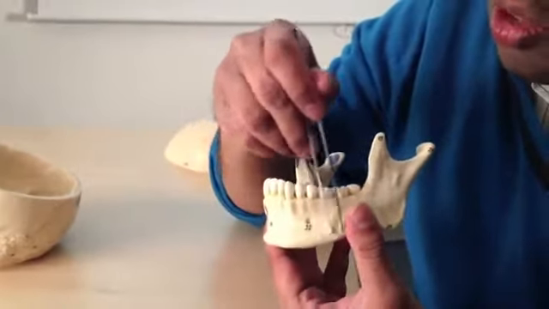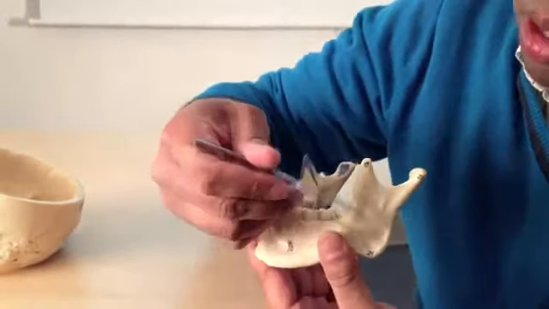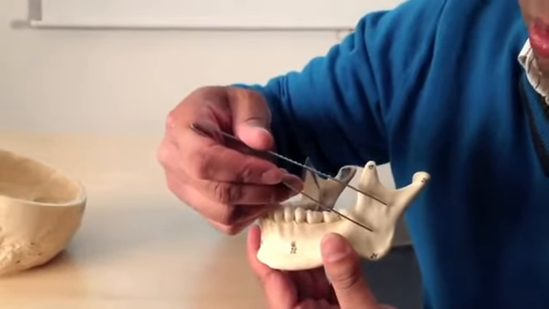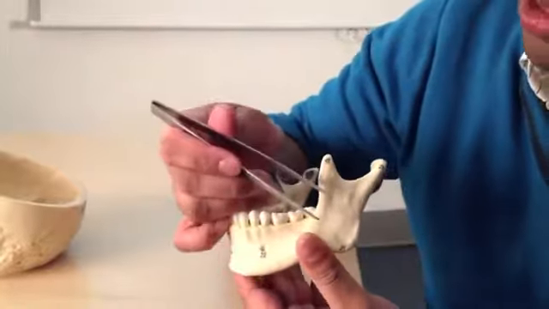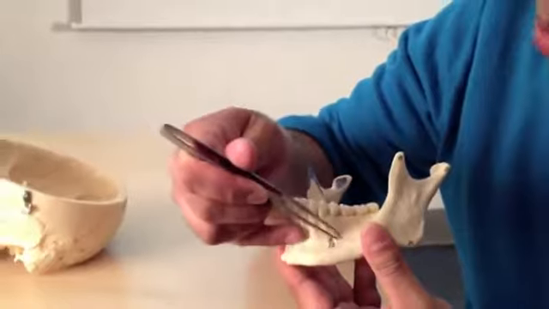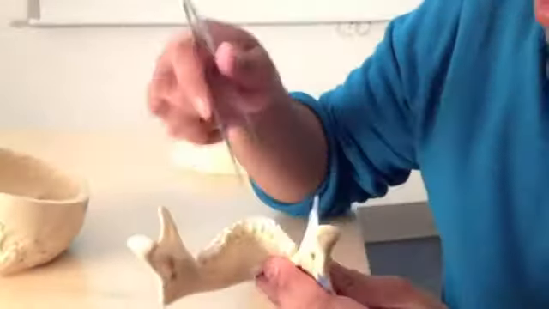The body of the mandible is this flat bit here, and at this point here, the angle, it bends upwards and forms what we call the ramus. Ramus just means a branch in Latin, so this is effectively a branch of the mandible. That's how it's named. We mentioned before this mental foramen, which is where a branch of the trigeminal nerve comes out, and if we look on the inside surface, we can see where it comes through.